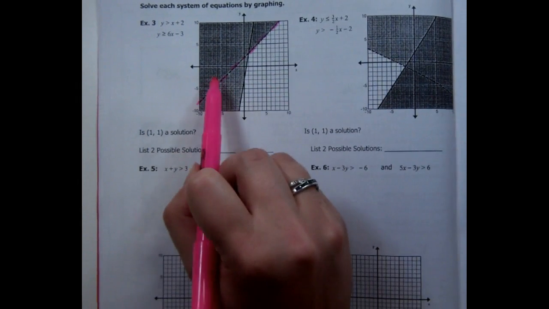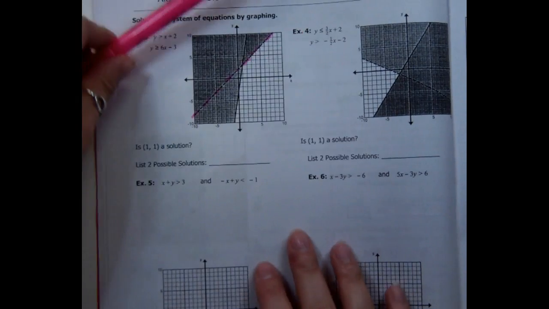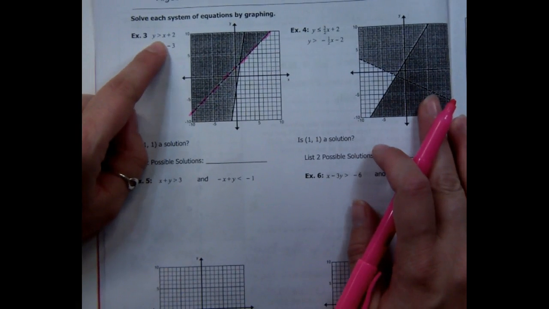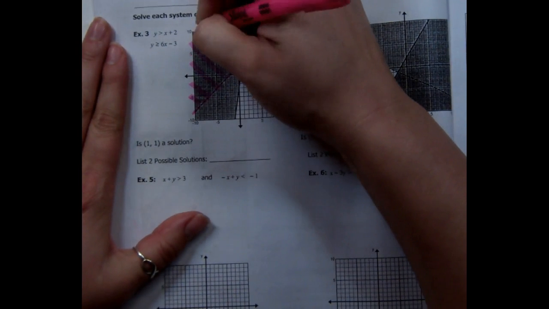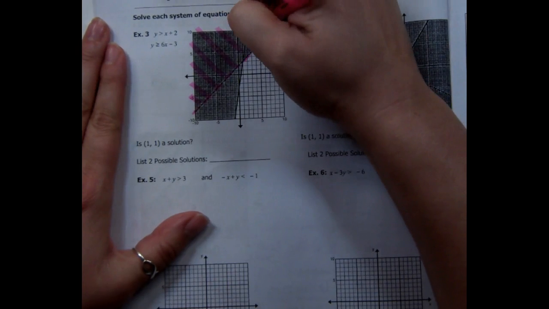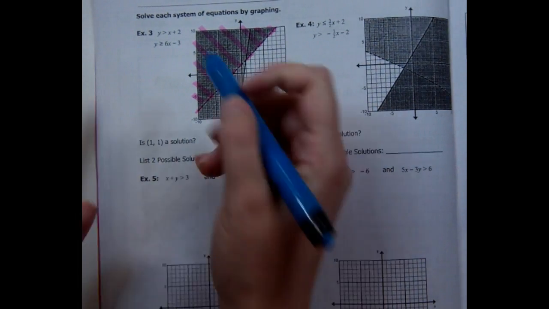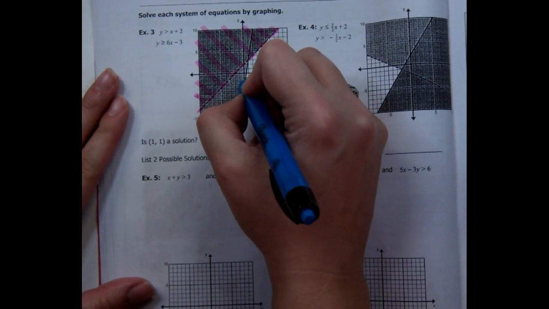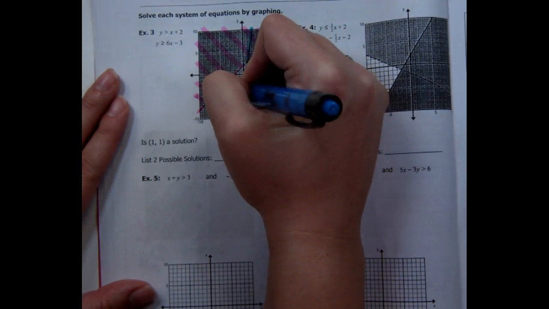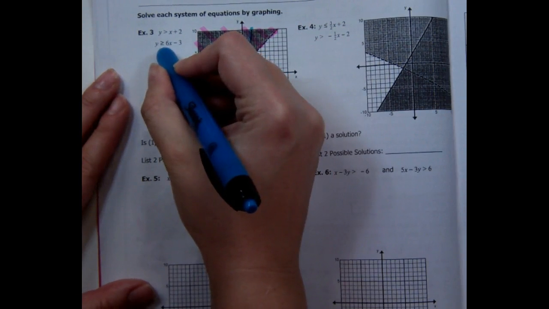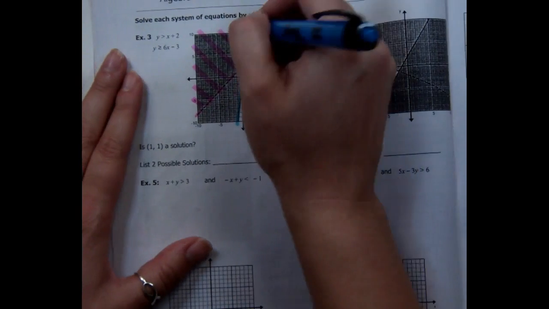And then it's kind of hard to tell over here which side it's shaded on. But look at this. You can tell that it is shaded above. Here's the other clue. It's greater than. Greater than means shade above. So that one's shaded this way. Okay. So then our other one has a y-intercept of -3 right there, so it is this one. It is a solid line because it does have the equal to. And then it's really easy to tell right here. It is shaded this way.